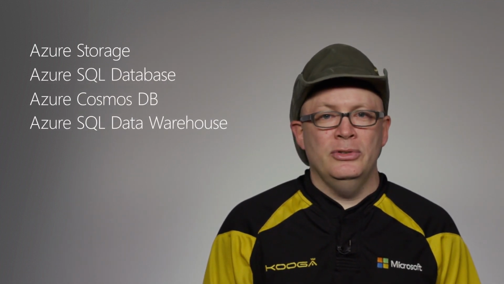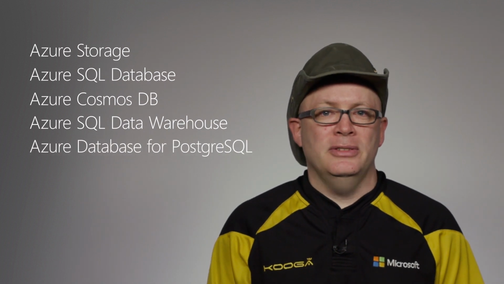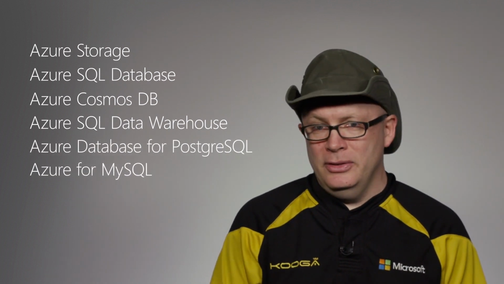And these service endpoints can be created for the following platform as a service services: Azure Storage, Azure SQL Database, Azure Cosmos DB, Azure SQL Data Warehouse, Azure Database for PostgreSQL, Azure Database for MySQL. With the use of security groups and web application firewalls, Azure VNets provide protection of your web applications and the VMs hosting them from common exploits and attacks such as SQL injection and cross-site scripting.